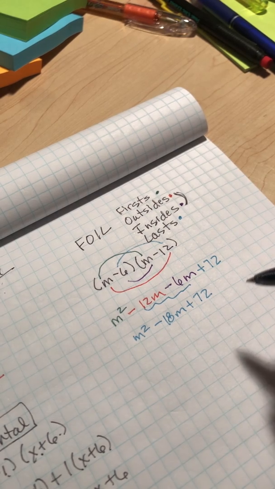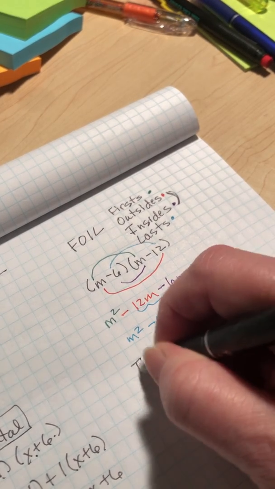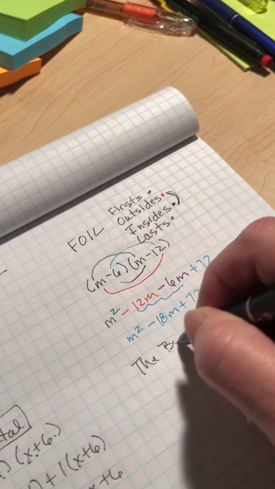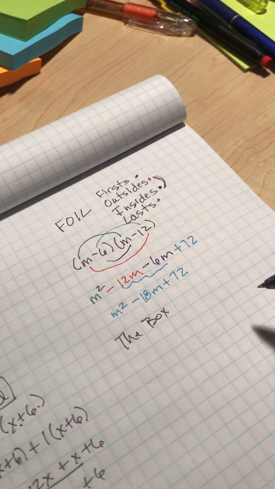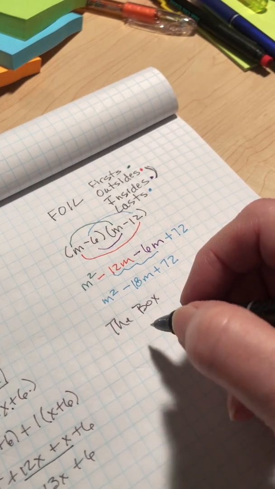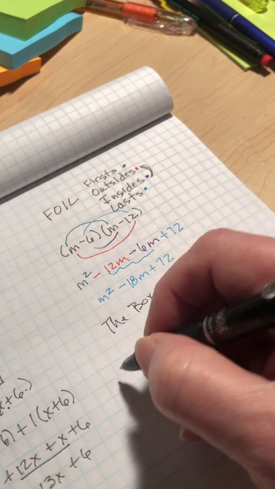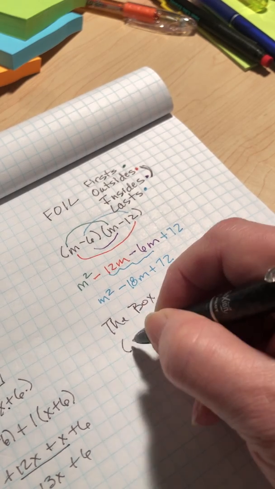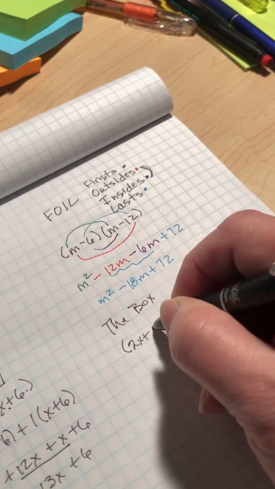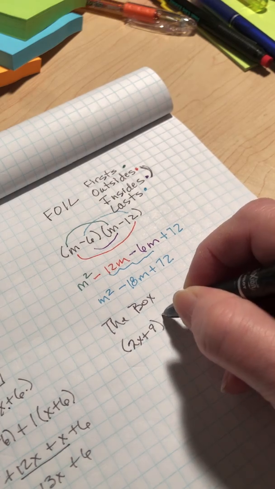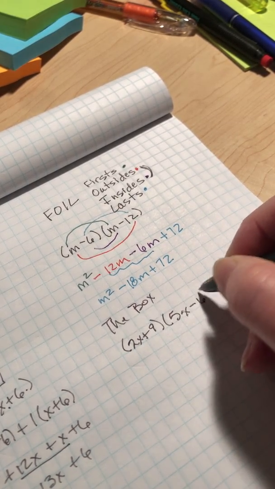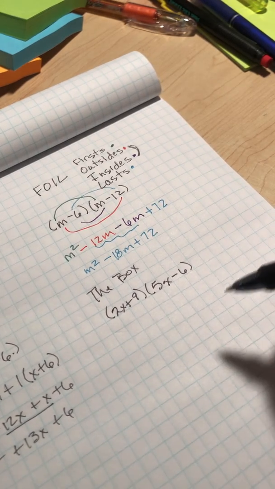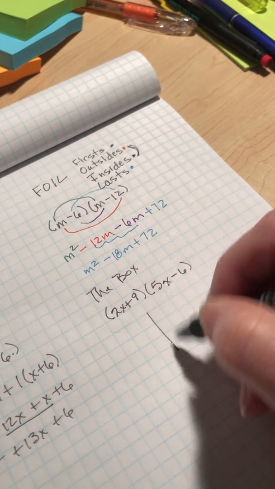The other method is called the box. And if you've had genetics, it works just like a Punnett square. Okay? So if I was doing a box for the quantity 2x plus 9 times the quantity 5x minus 6, I would need a 2 by 2 box.